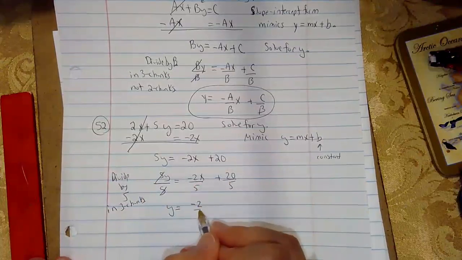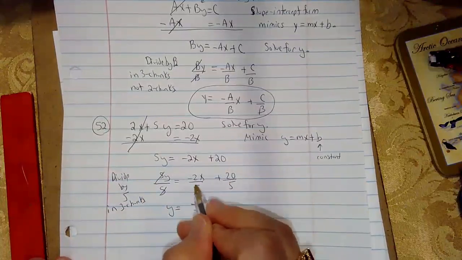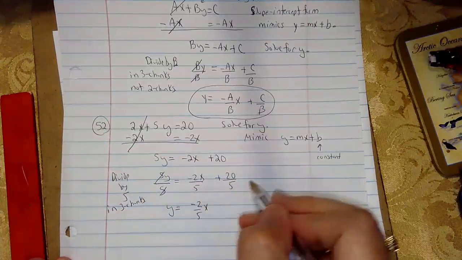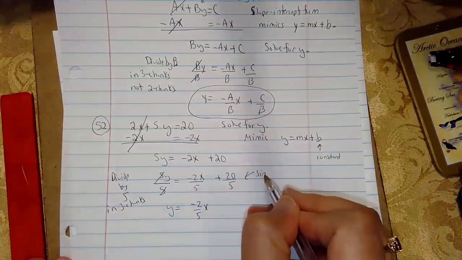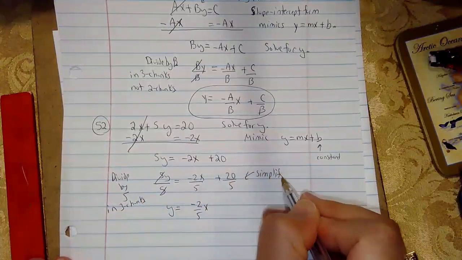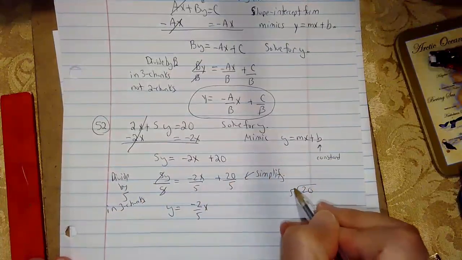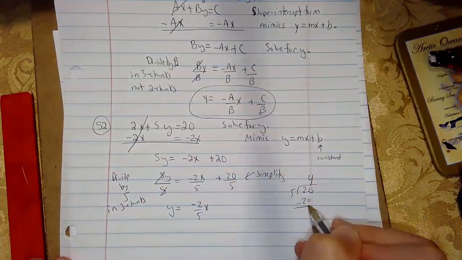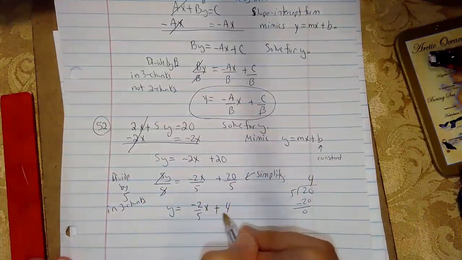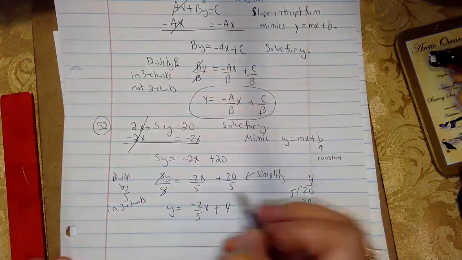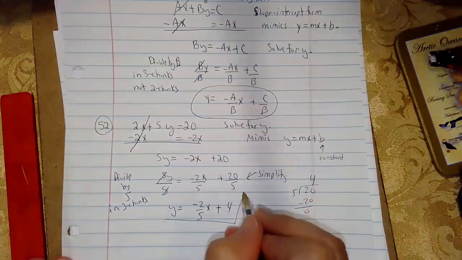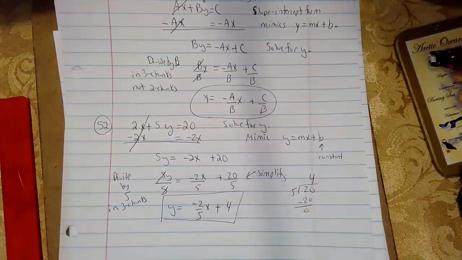This slope, this is your slope, your m, that doesn't reduce, but this simplifies. 20 divided by 5, that's just 4. So you do want to simplify that. If this could be reduced, we reduce our slopes, but that can't be reduced. We always reduce our slopes if possible. So y equals negative 2/5 x plus 4.